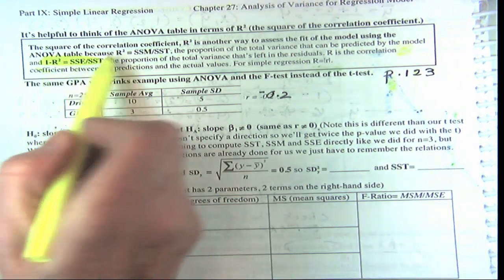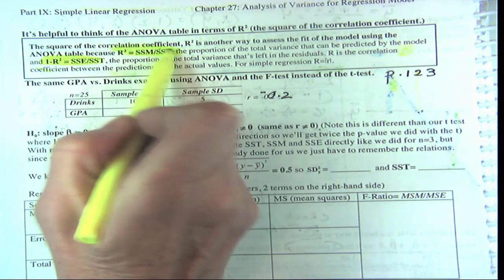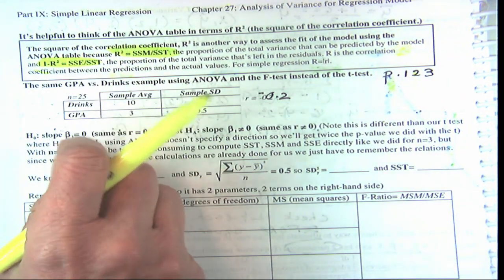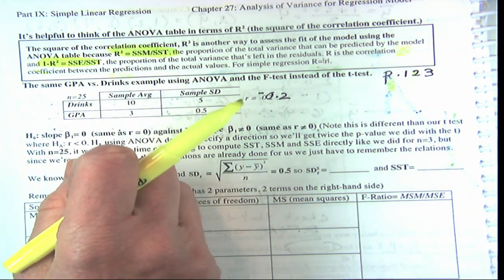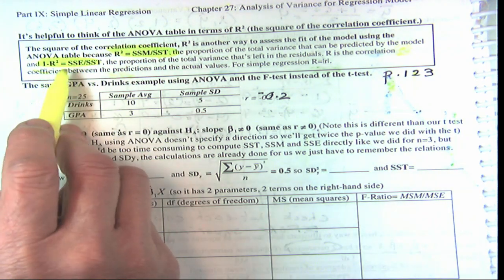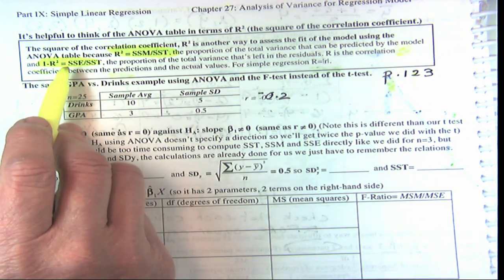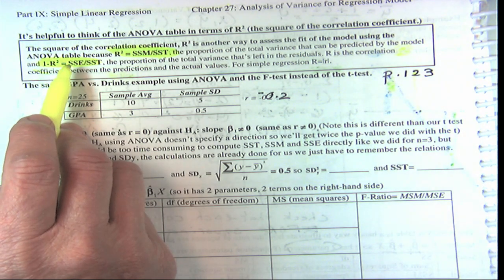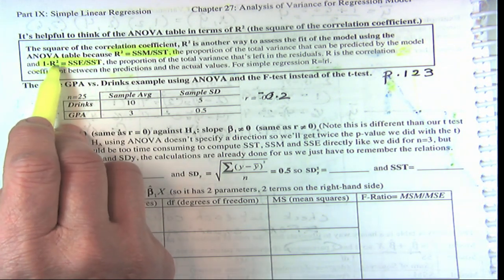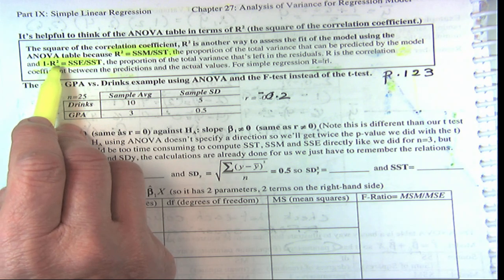We talked about this before with little r squared. Little r squared is a special case of big R squared. This is the correlation coefficient, a more general correlation coefficient.